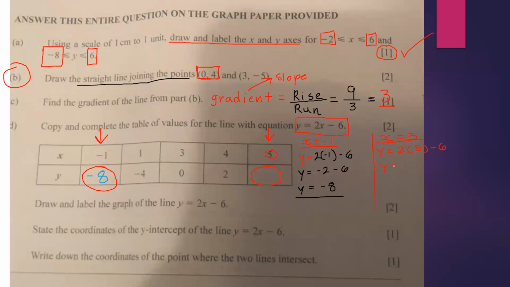Good. 2 times 5 is 10, and 10 minus 6 is 4. So y is going to be equal to 4. Make sense? Yeah. Good.